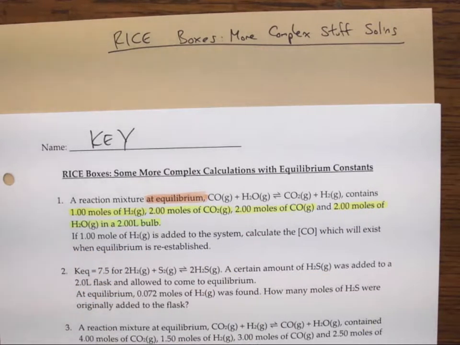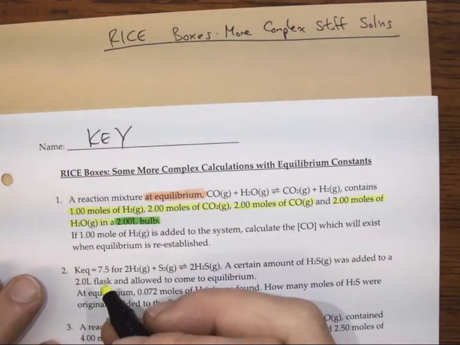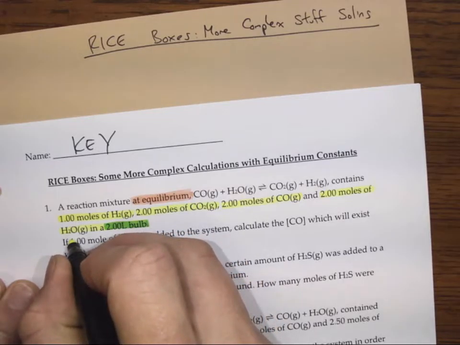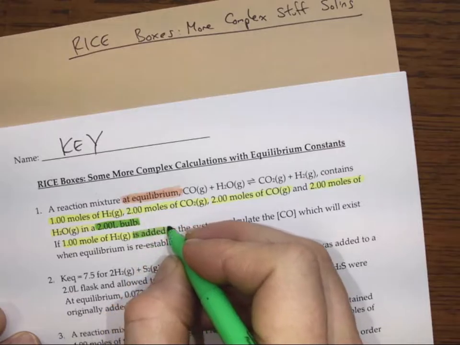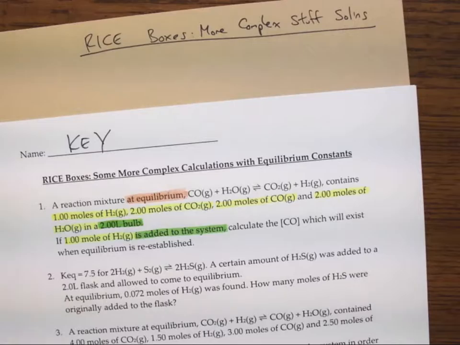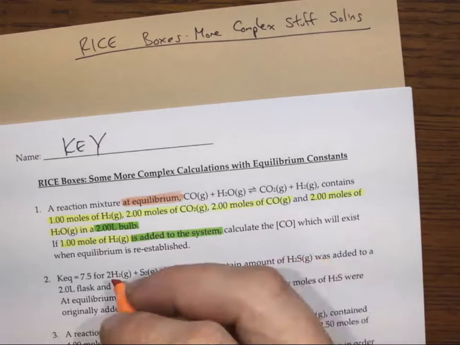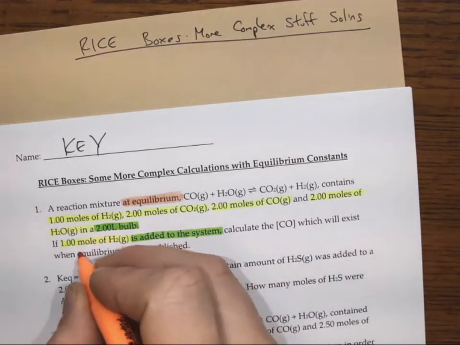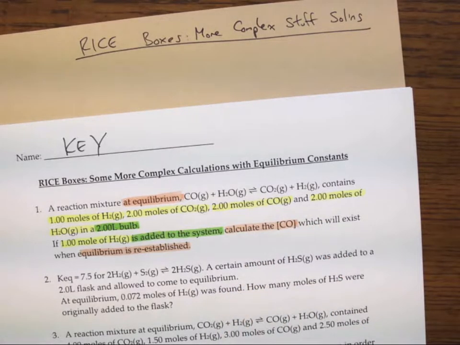And that's in a 2-liter bulb. So maybe I'll just highlight the 2 liters separately. 2-liter bulb, and that's living at equilibrium. Then 1 mole of hydrogen gas is added to the system. The question asks us to calculate the carbon monoxide concentration which will exist after equilibrium is reestablished.